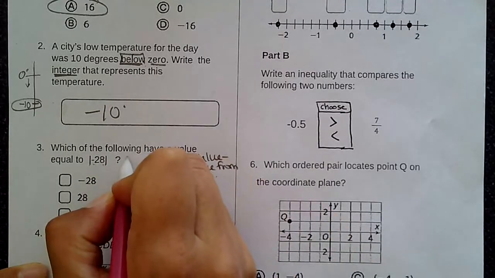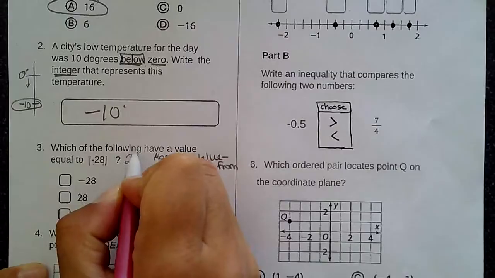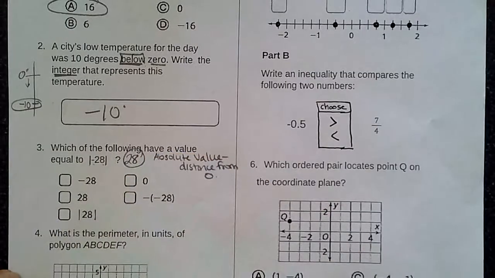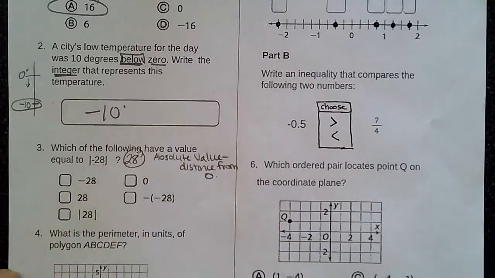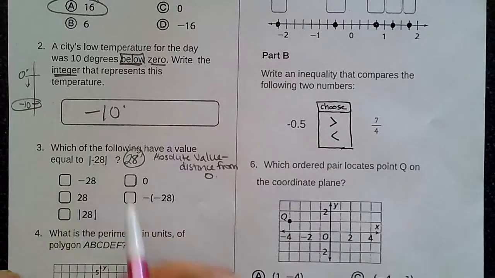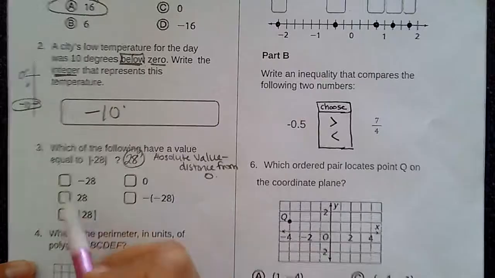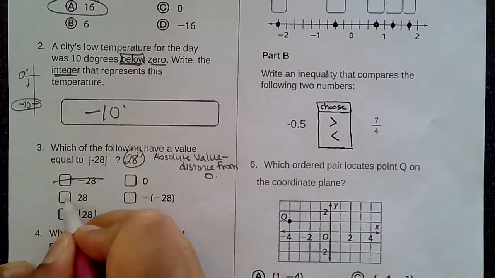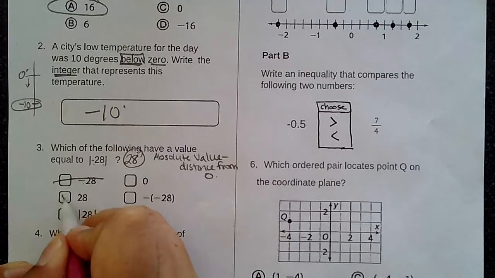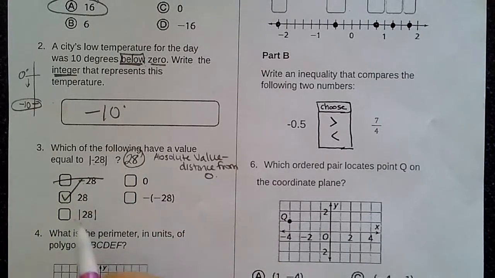It is 28 away from 0. So now that we know that we're looking for the value of 28, do these represent the value of 28? Well, negative 28 is not the same as 28. 28 is the same as 28, so that is a correct answer.